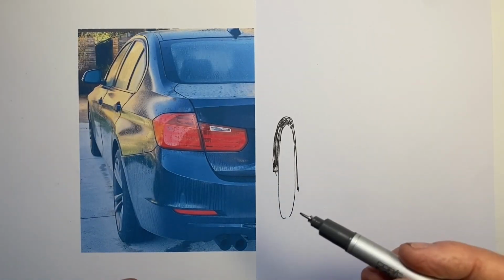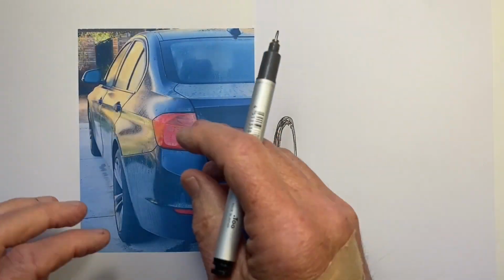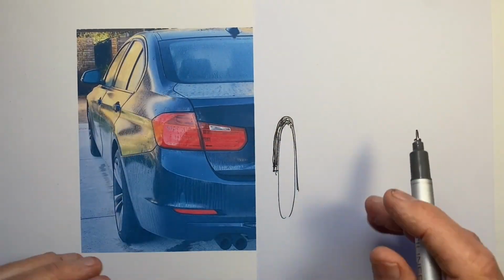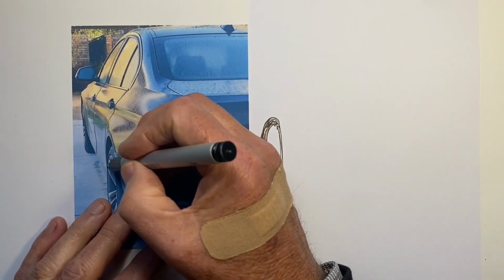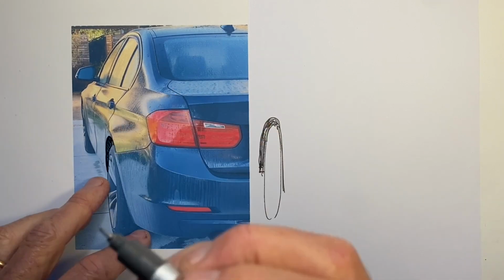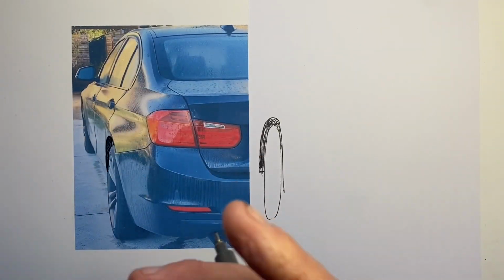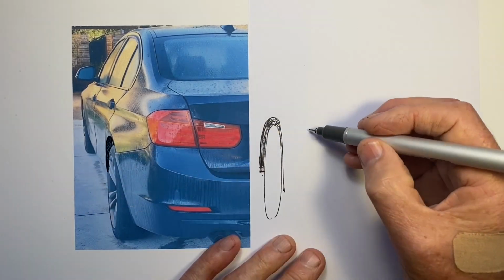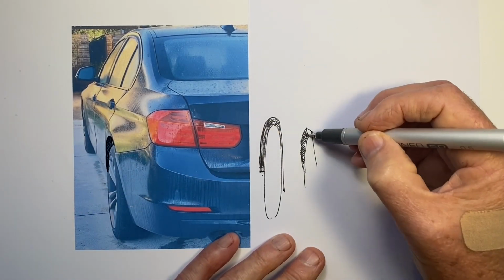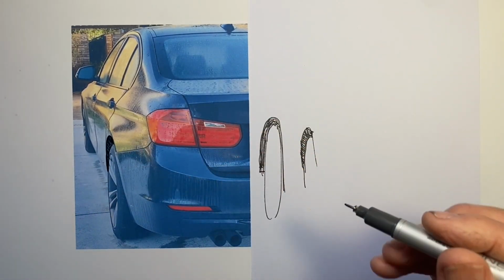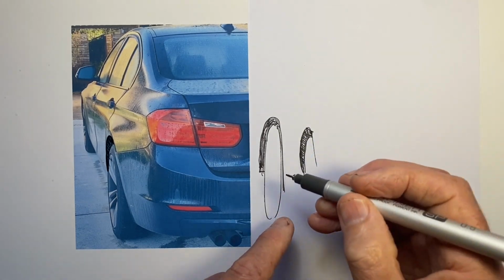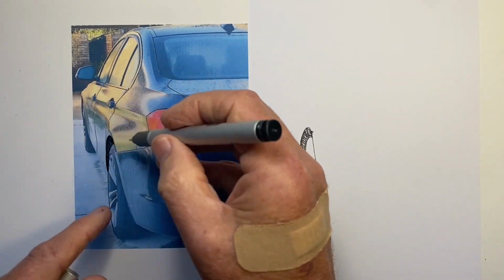What we need to do to help us capture the three dimensions of this view more accurately is to see this shape. Not to see it as a three-dimensional space that has form, but to see it as a shape that I need to capture. And that lets me draw a far more accurate rendition of this.